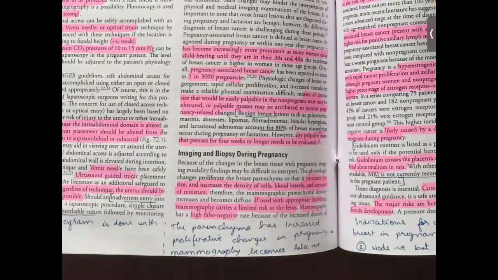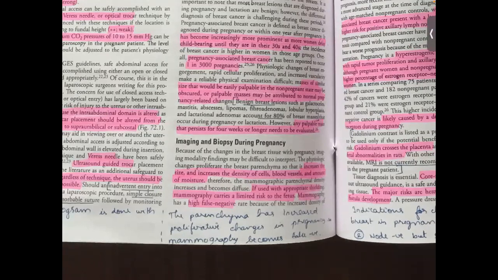A mass of similar size would be easily palpable in the non-pregnant state, but may be obscured, or palpable masses may be attributed to normal pregnancy-related changes. Breast density will be increased. All of those will cause delay in diagnosis. We can't palpate the mass easily. Benign breast lesions like galactocele, mastitis, abscess, lipoma, fibroadenoma, nodular hyperplasia, and lactational adenosis account for 80% of breast masses. So the remaining 20% is malignant. However, any palpable mass that persists for 4 weeks or longer, this is important, if the mass is still there, we have to evaluate it.